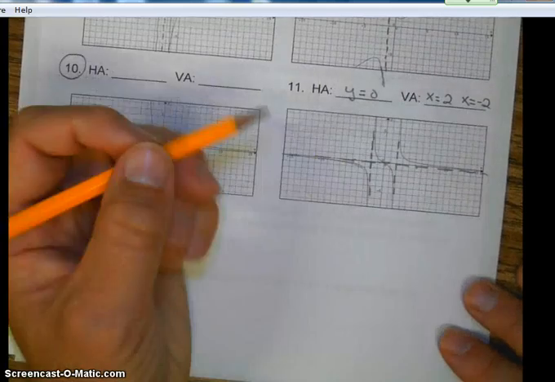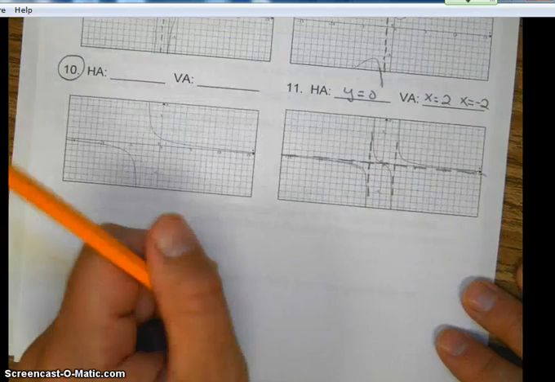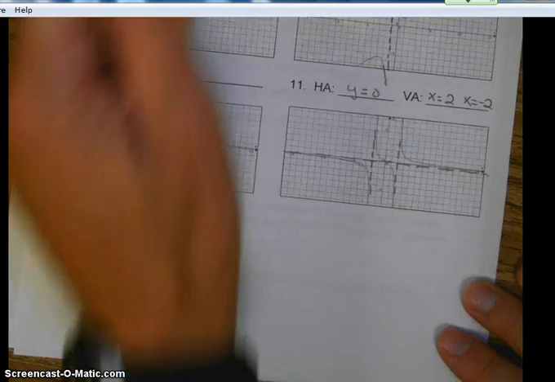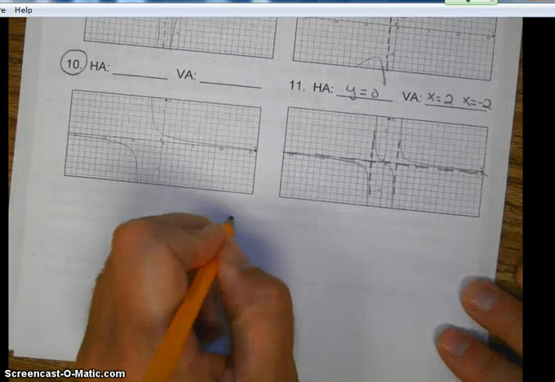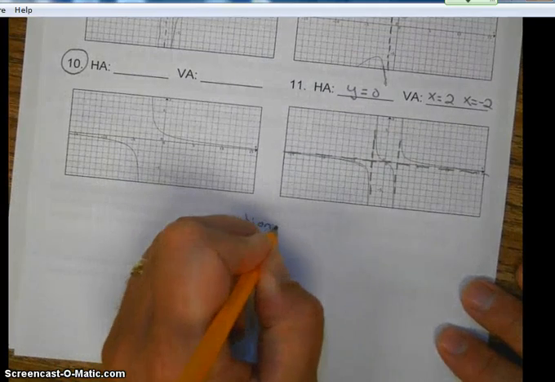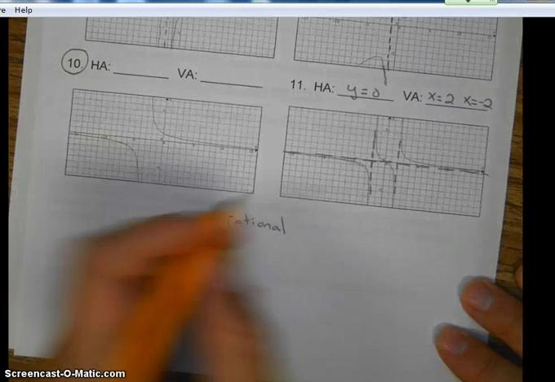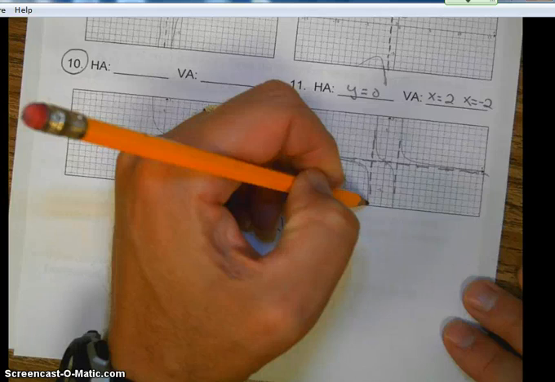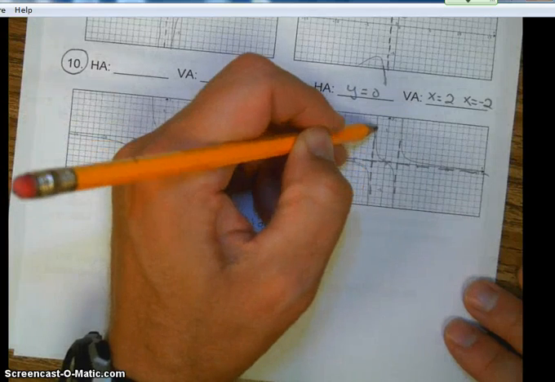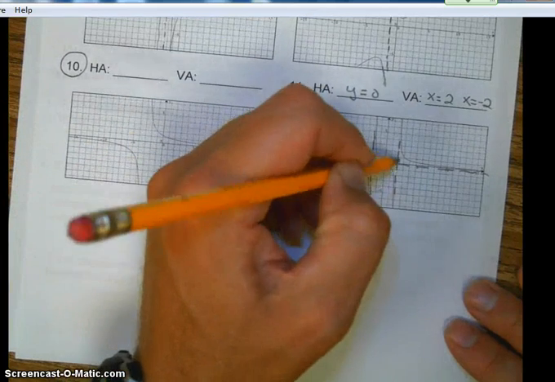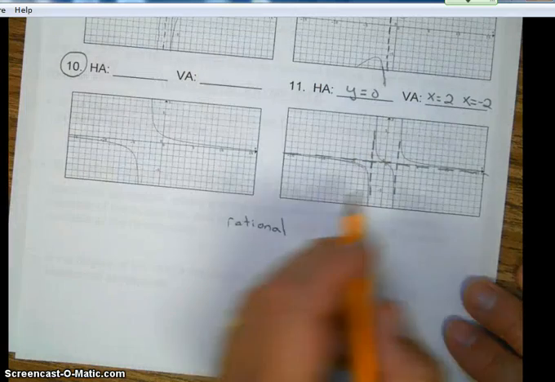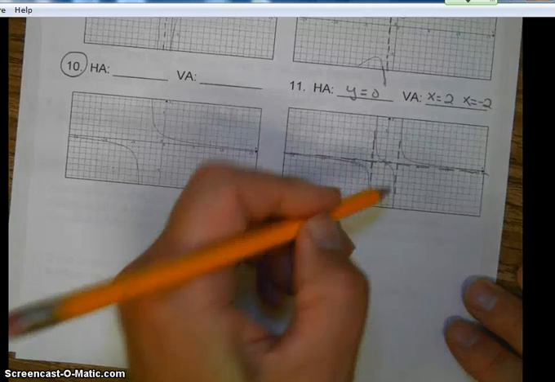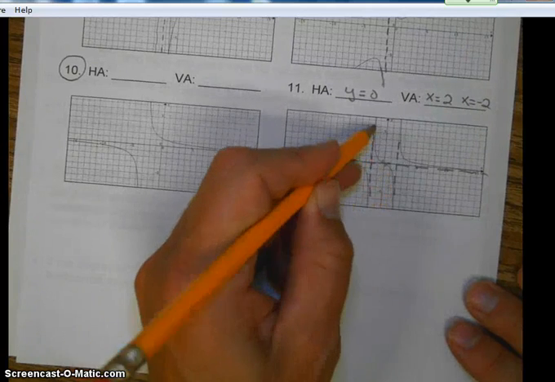So remember, the rule is that with asymptotes and rational functions, which is what we're studying right now, they can never, ever cross a vertical asymptote, never. But they can cross a horizontal. Okay, it's proven right here that it's crossing.